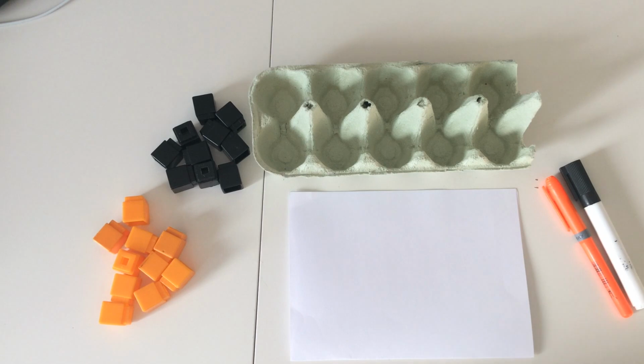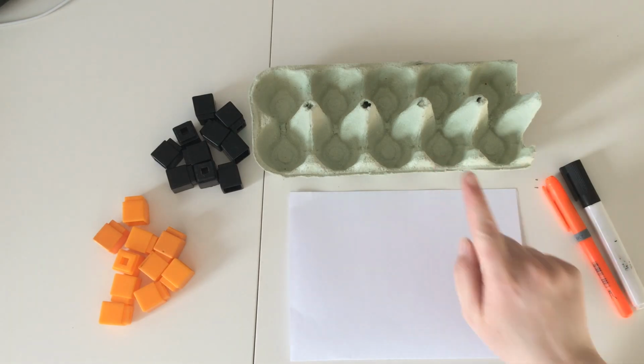Now, we used the song yesterday, and hopefully you enjoyed singing that song yesterday to help you try and remember what two numbers go together to make 10. Now, to reinforce this, we today are going to use our egg box.